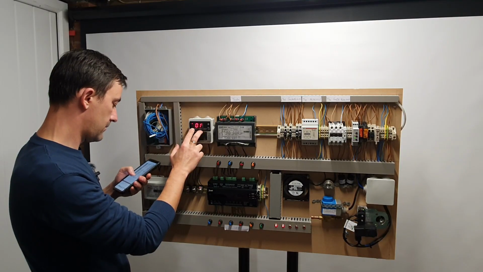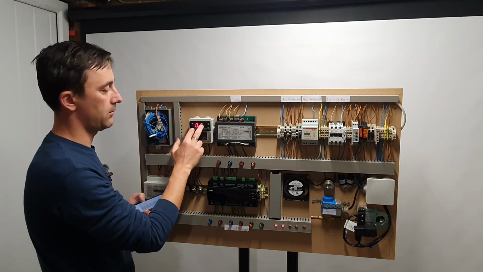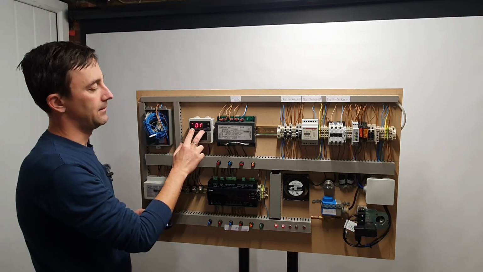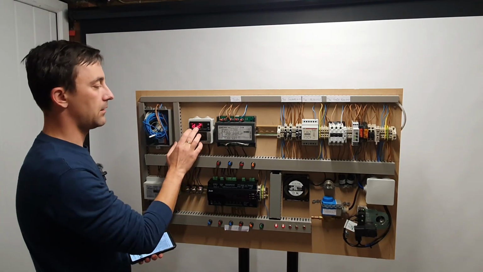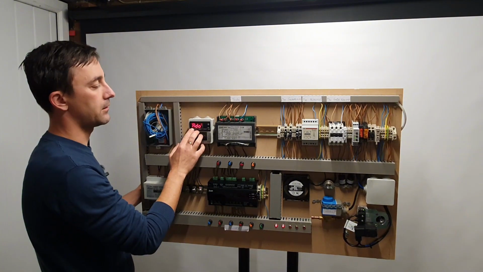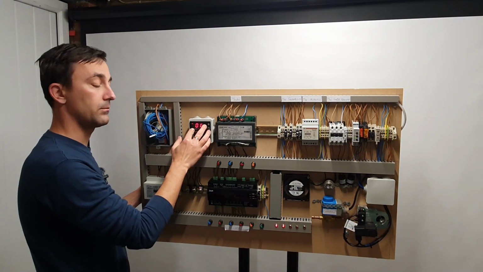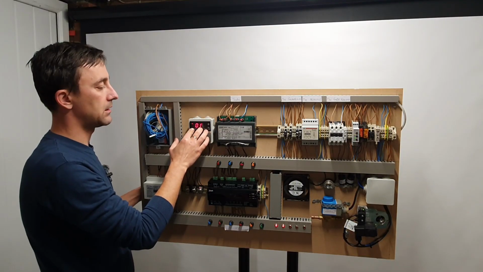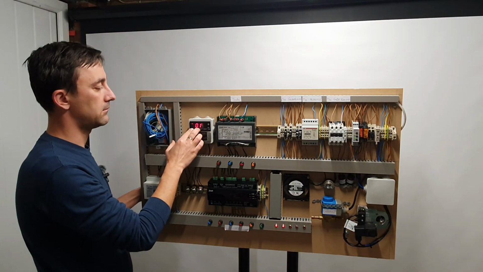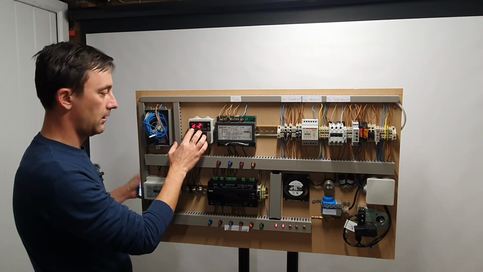ADO is door alarm delay, 1 minute. But for our test, I'm just gonna leave it at 1 minute. However, you should put it to 2 or 3 minutes, especially if it's a cold room. You need to give some time for the customer to go in and get his stuff.